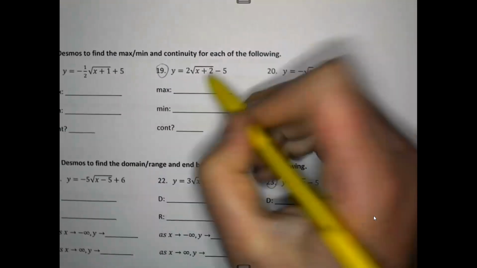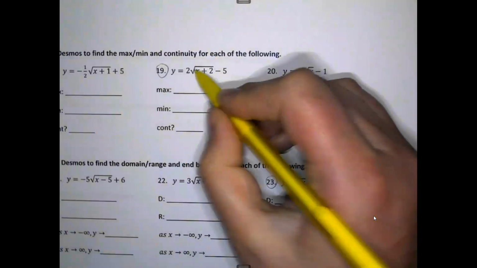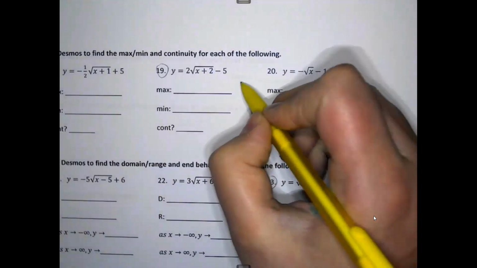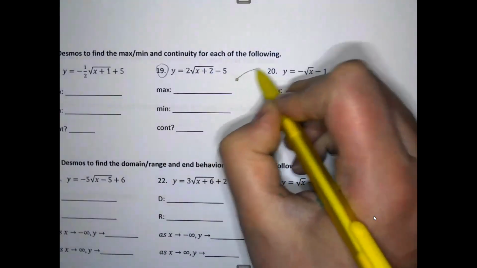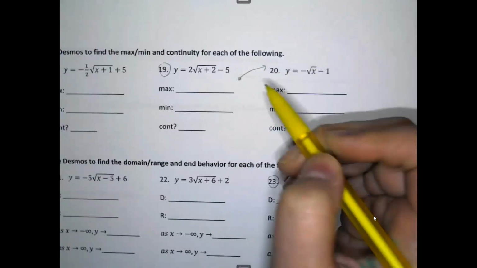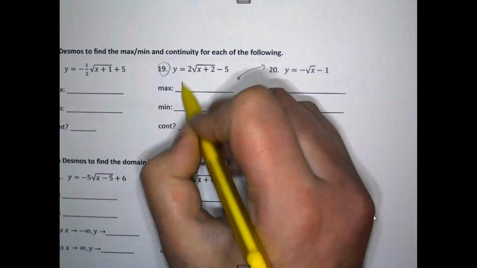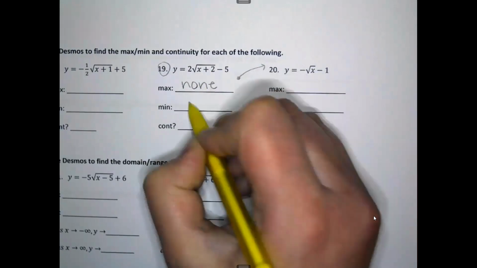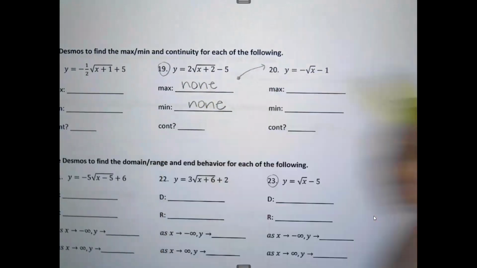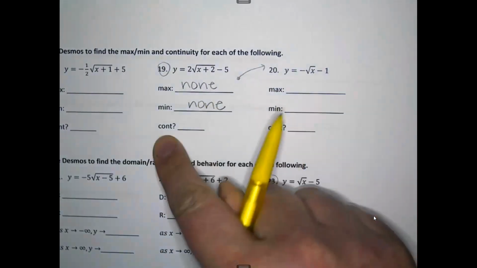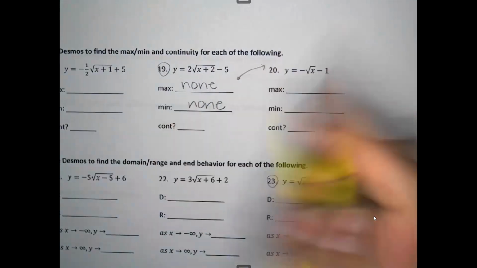Max or min. So this is a positive square root graph. And remember, positive square root graphs kind of look like this. No mountaintops, no valleys. So no max, no min. Can I trace the whole graph without picking up my finger? Yep.